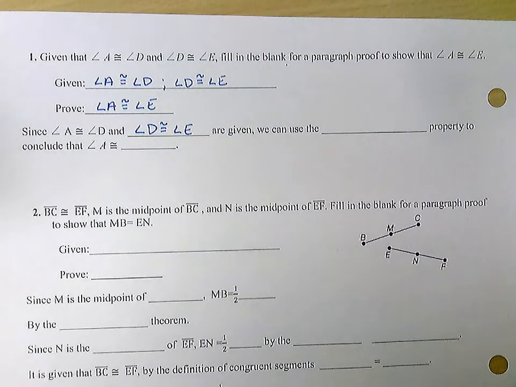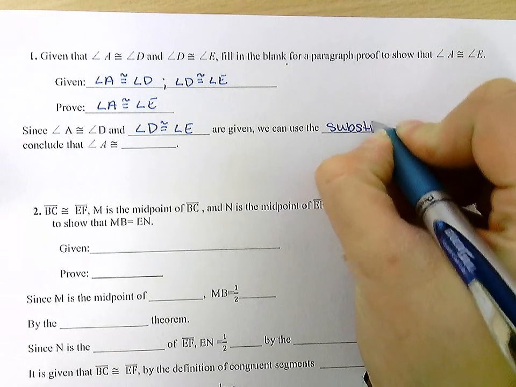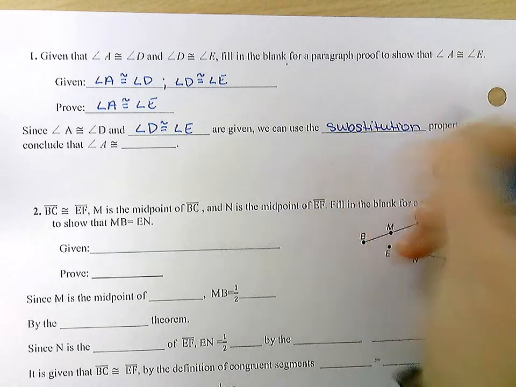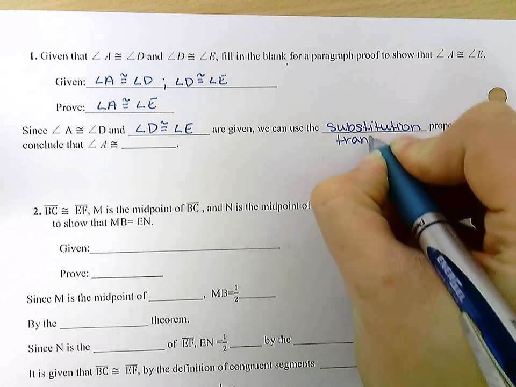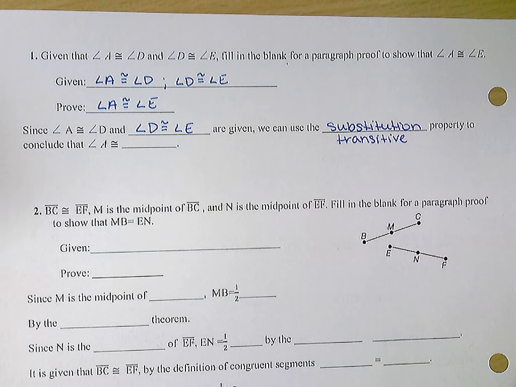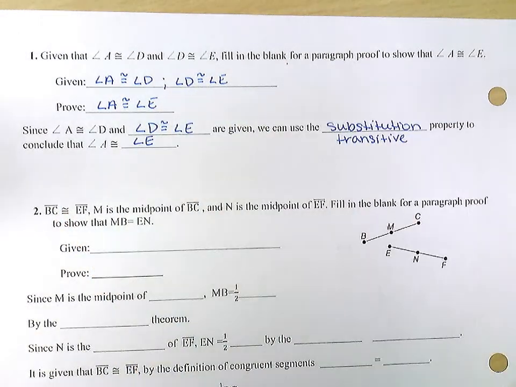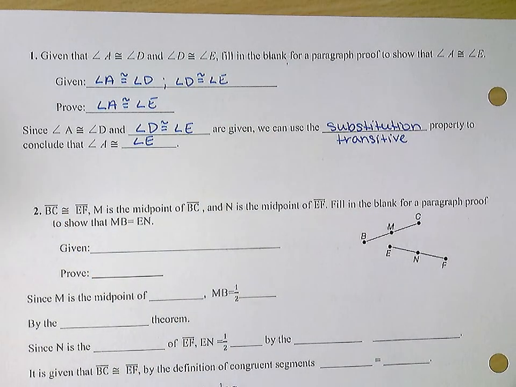You can either use 2 different answers here, substitution, or you can use transitive. Okay, you can use the substitution property to conclude that angle A is congruent to angle E. So either or, if you wrote transitive, you're also correct. If you wrote substitution, that is correct as well.